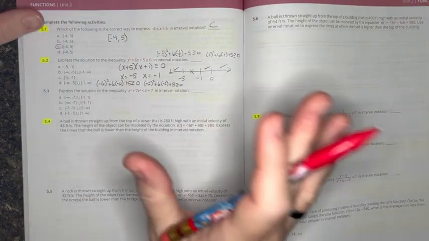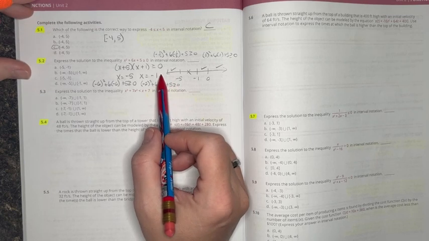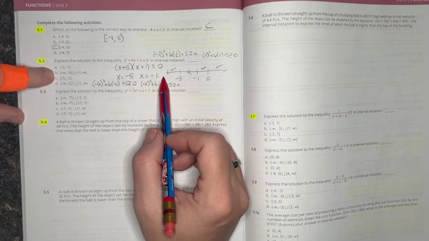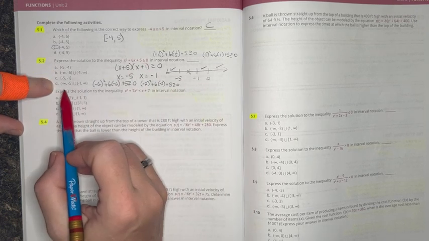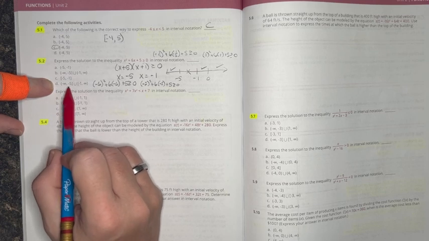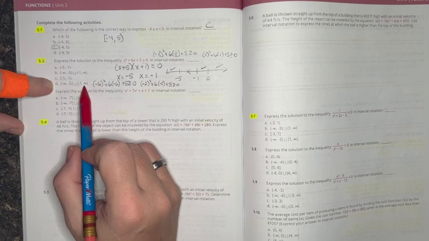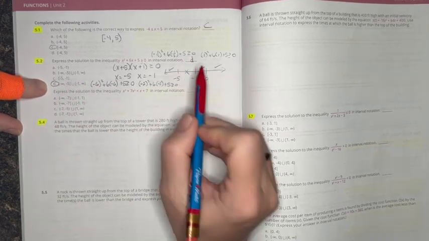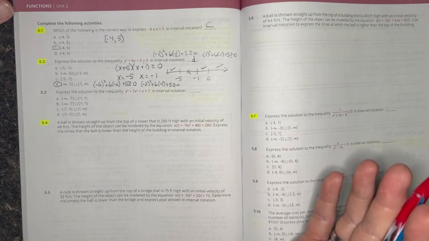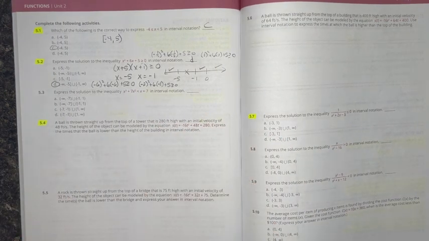Okay, so we need from negative infinity to negative 5, but we need the negative 5 in brackets because remember it's a less than or equal to. So negative infinity to negative 5, in union with negative 1, which is in a bracket, to infinity, because both of those sections work. So it's letter D that is the solution for that one. All right, it didn't quite give us enough space, but that is the solution.